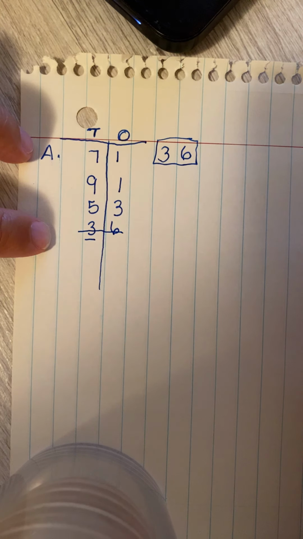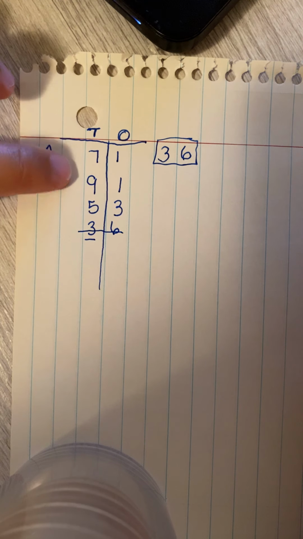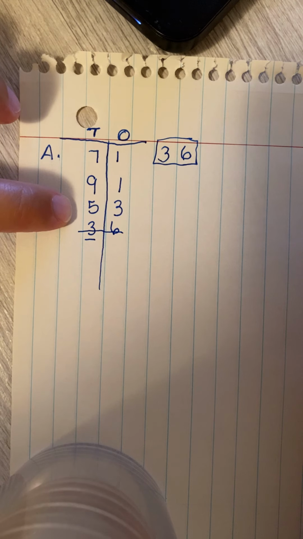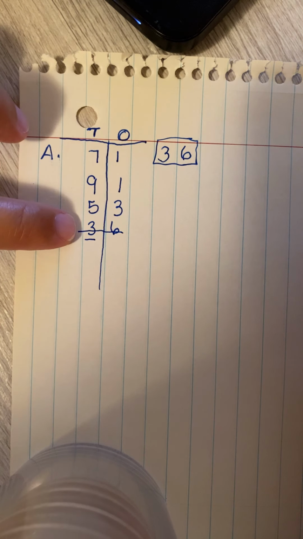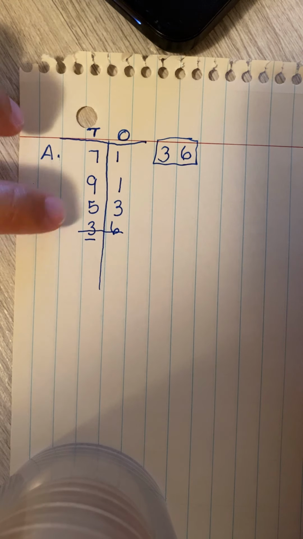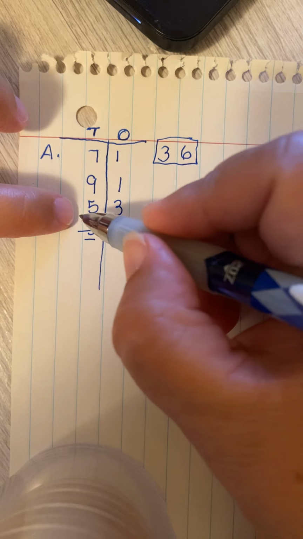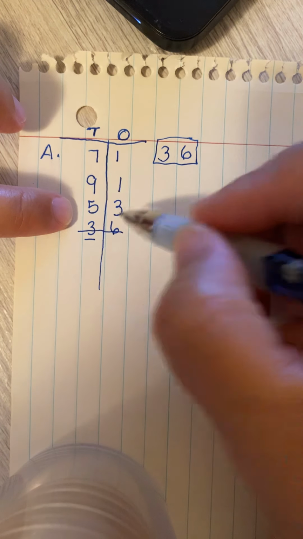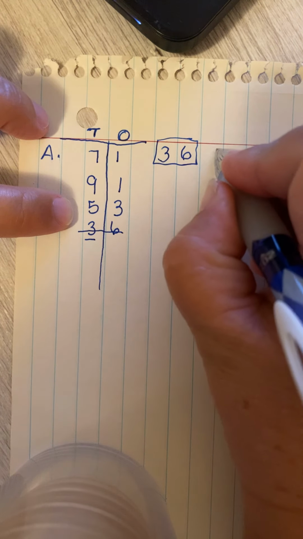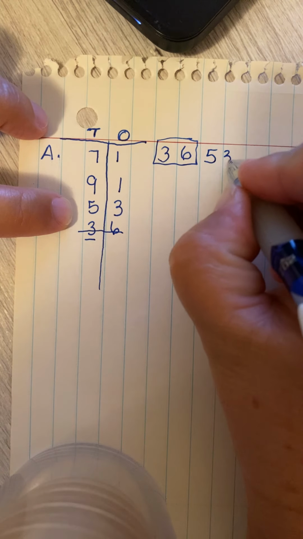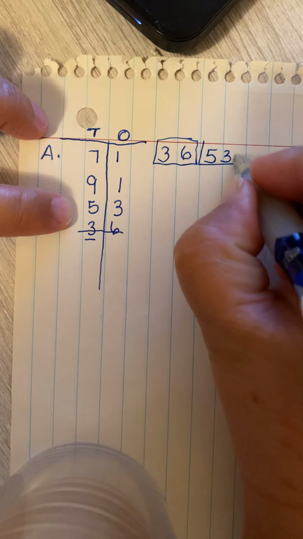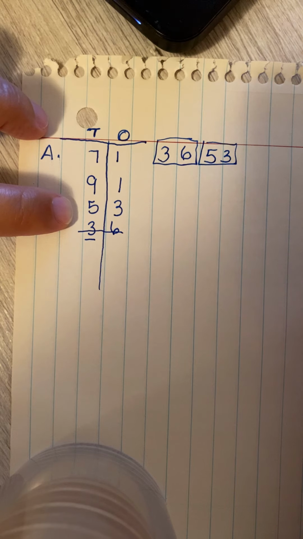I've already done 36. So now I have to choose between 7, 9, and 5. If I started out with a 3 in the tens place, what is the next largest number? If I were counting 1, 2, 3, 4, 5, 5 would be my next largest number. So then I get the number 53. I'm going to put 53 on my paper, and just draw a little box around it because that's what it looks like on the computer.